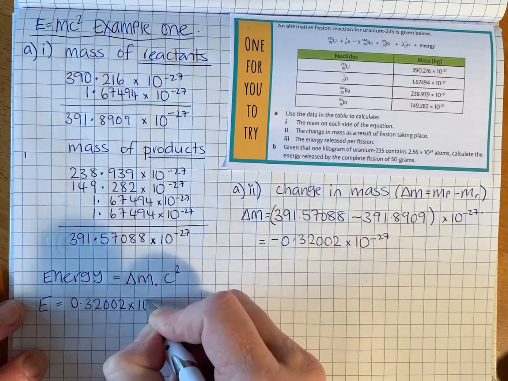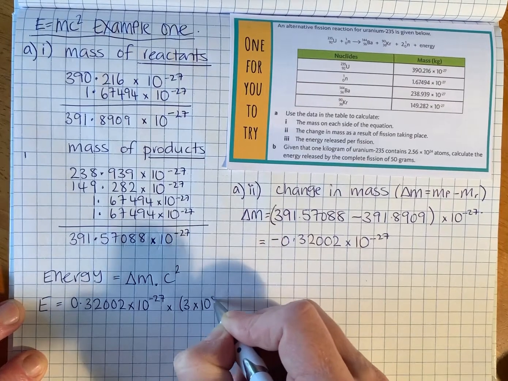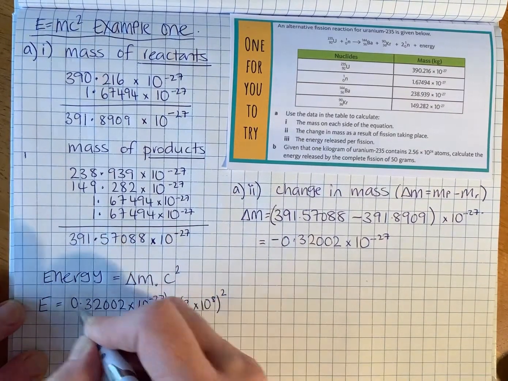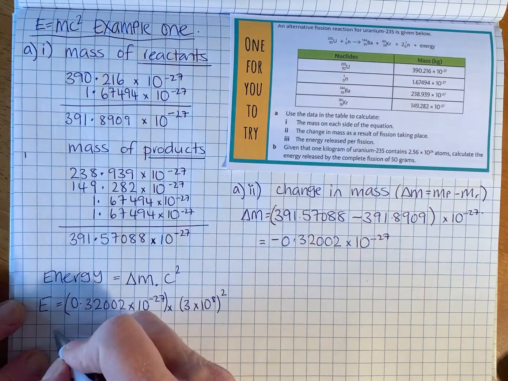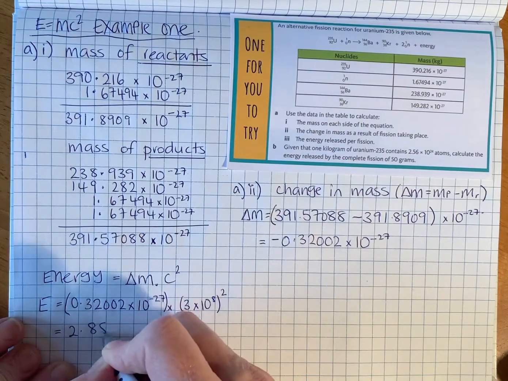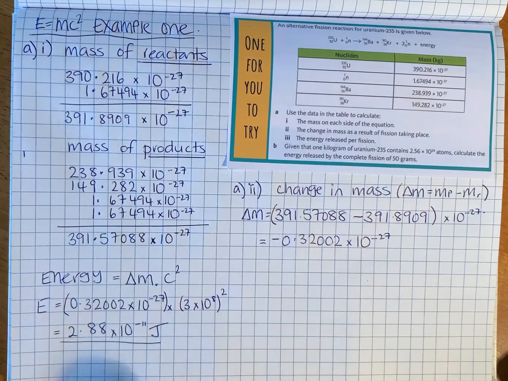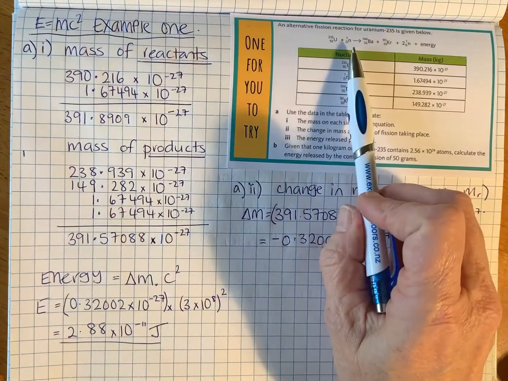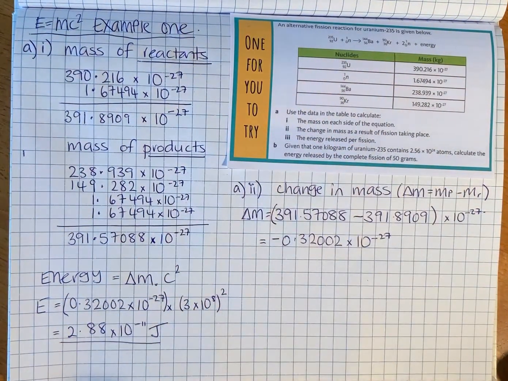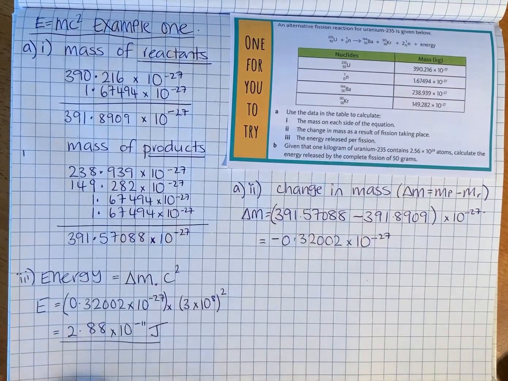0.32002 times 10 to the power of negative 27 times 3 times 10 to the power of 8 squared. Okay, just be very careful in putting that into your calculator and you should get an answer of 2.88 times 10 to the power of negative 11 joules. So that's the amount of energy released when a neutron bombards a uranium nucleus. Okay, so those are the answers to parts 1, 2 and 3 of A.